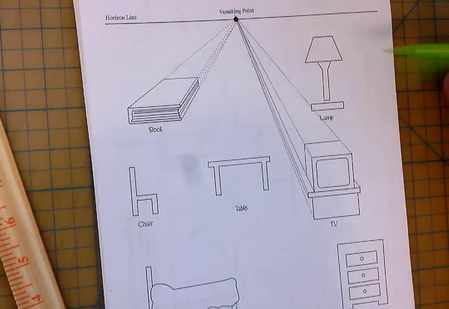Again, just taking a quick look at it. If it looks good, you can move on. If it looks a little wonky, maybe you erase it and try it again. Nothing wrong with that. Just making sure that everything is super parallel.